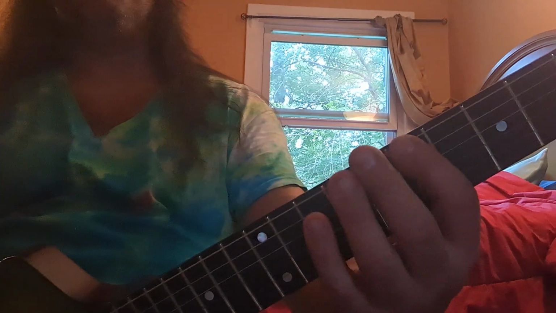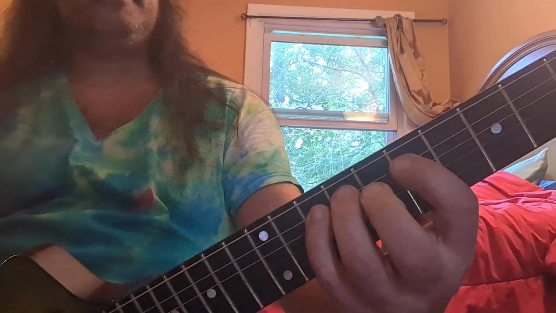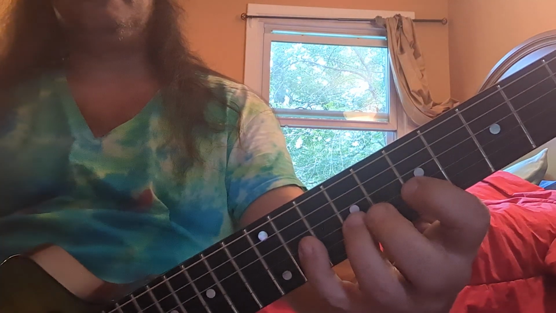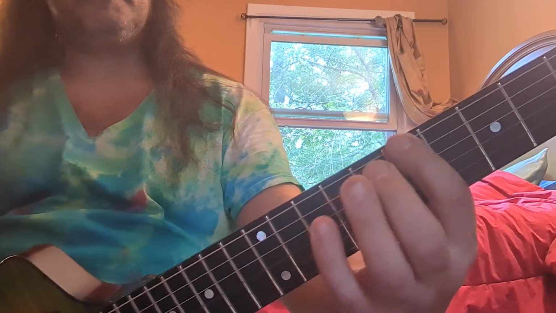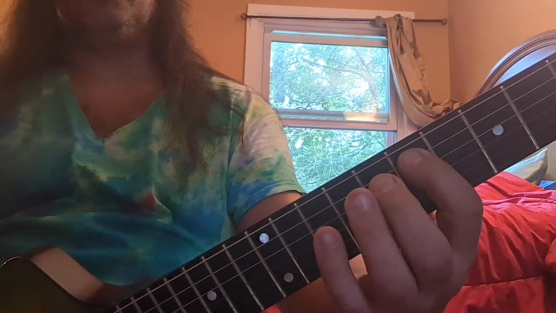So let's summarize. B, C, D, E, F sharp, G. A, B, C, D, E, F sharp. F sharp, G, A, B, C, D. This pattern is a little trickier because it uses all 4 fingers. So go slow. Make sure that you're switching to the right finger at the right time.